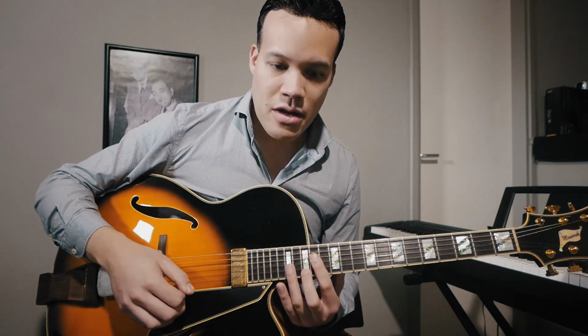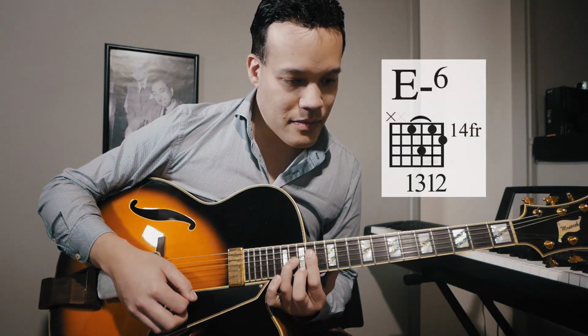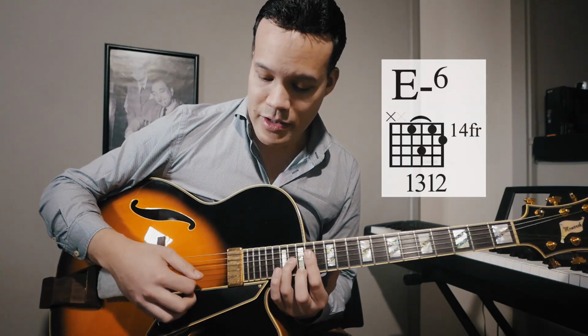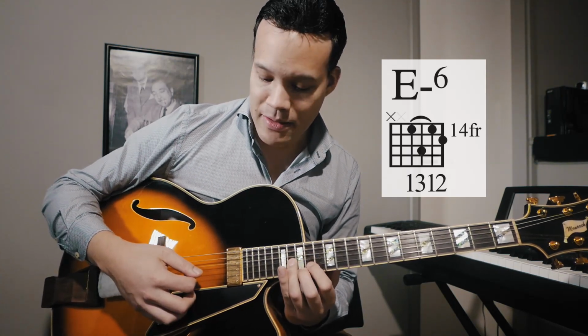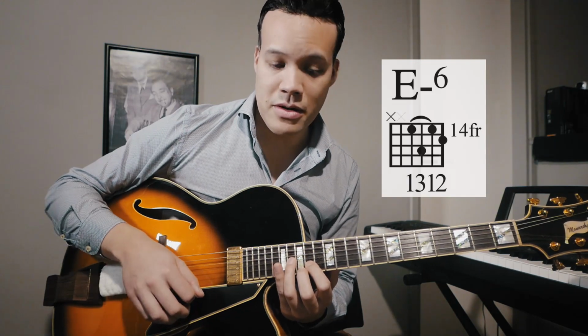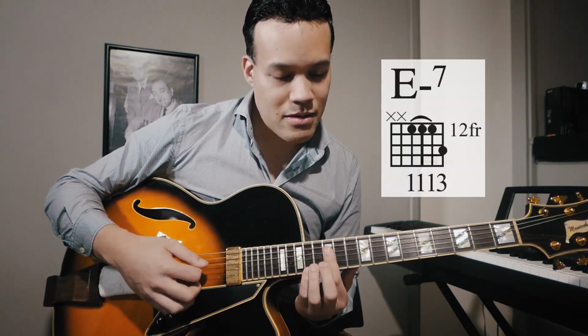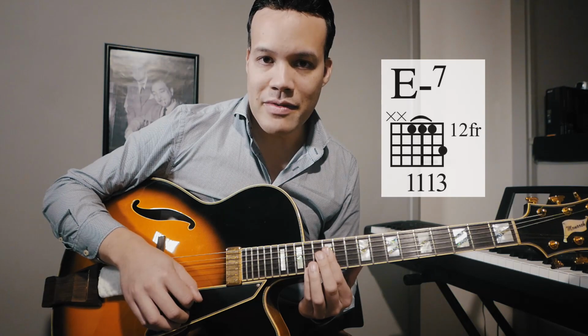So let's start with this voicing. It's a minor 6 voicing because there's a C sharp in it. Sometimes I like to play only 3 notes, the top 3 notes. Okay, the next one is this one. It's minor 7, 9.